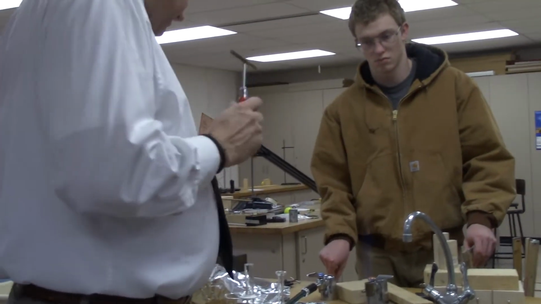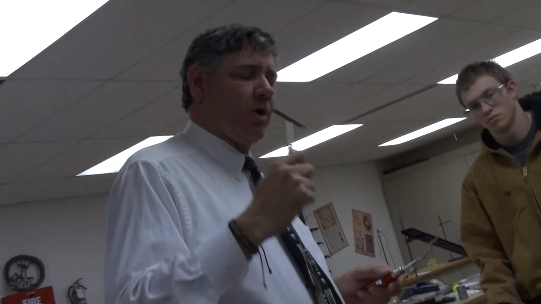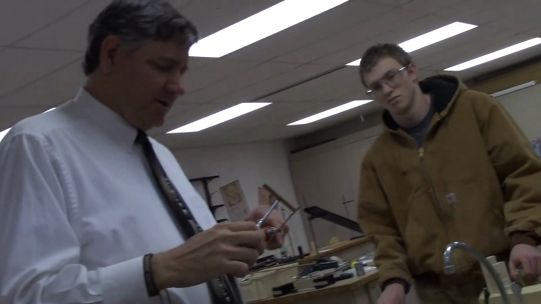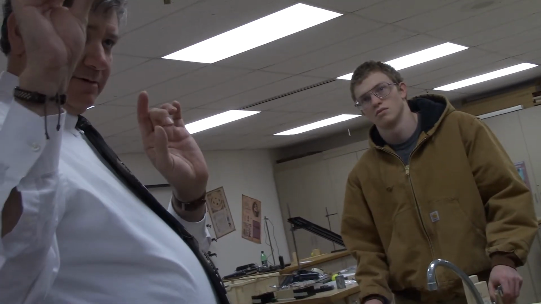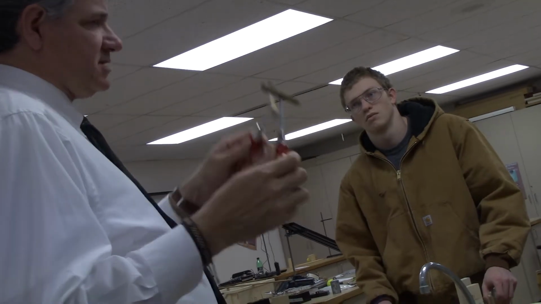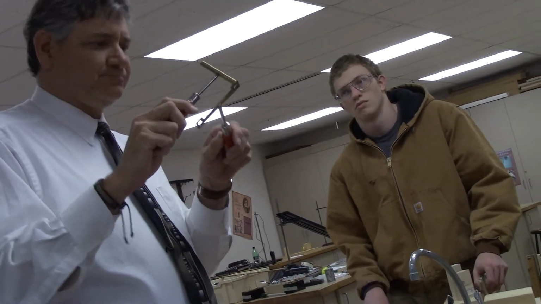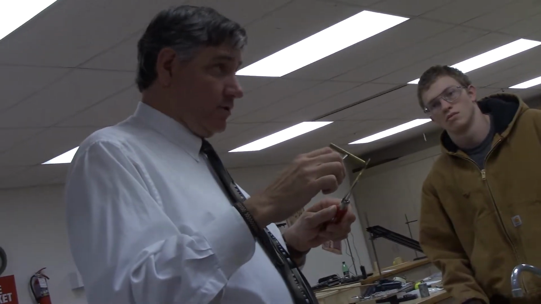Now, here's the next thing I'm going to do. I'm going to let this cool down a little bit. And you'll notice that it will fit inside that gap. Right there. So what I'm going to do is heat this side up. Three things can happen to the size of that hole.